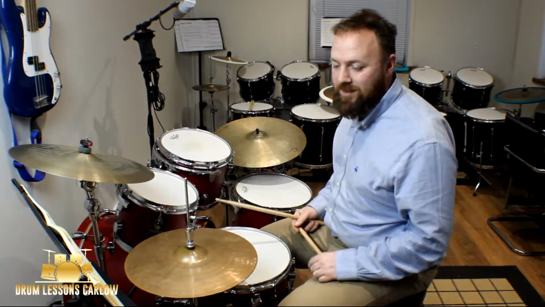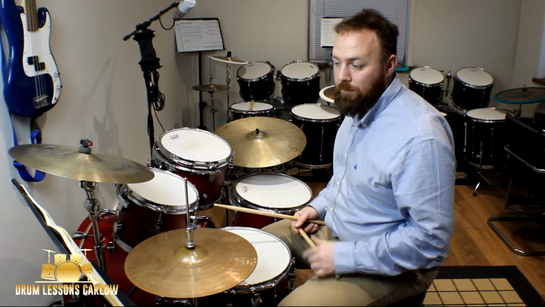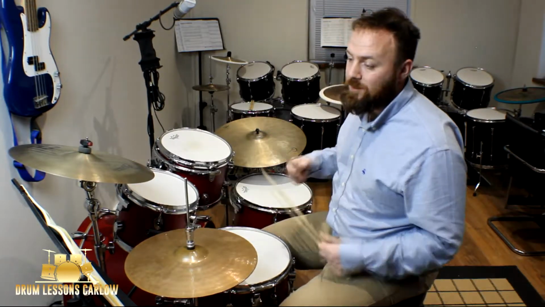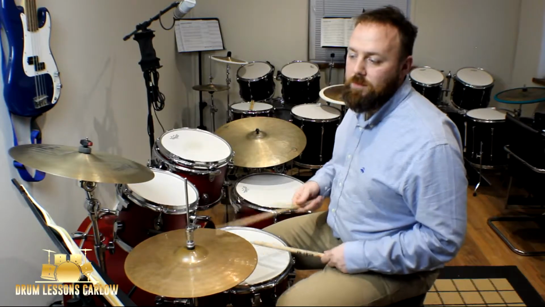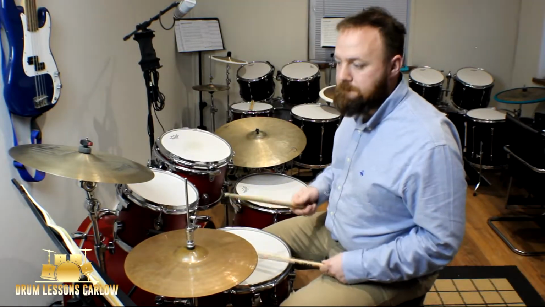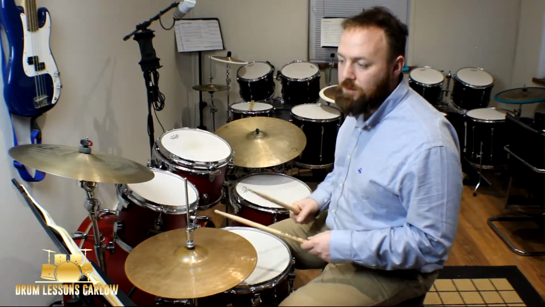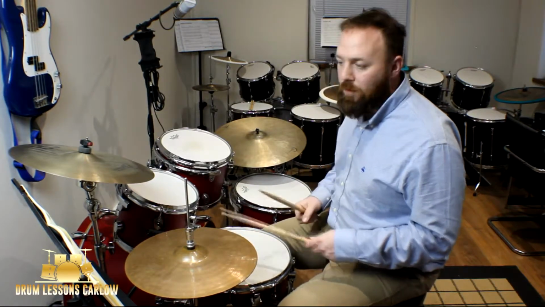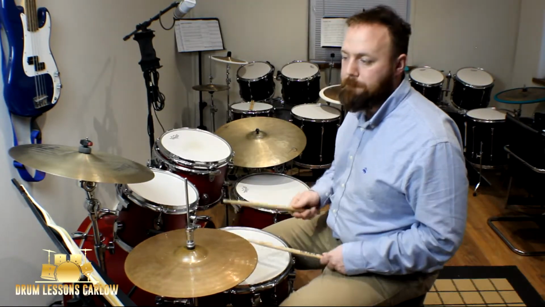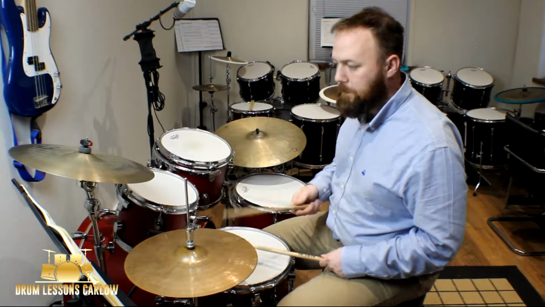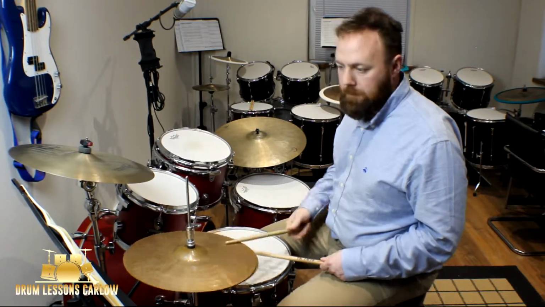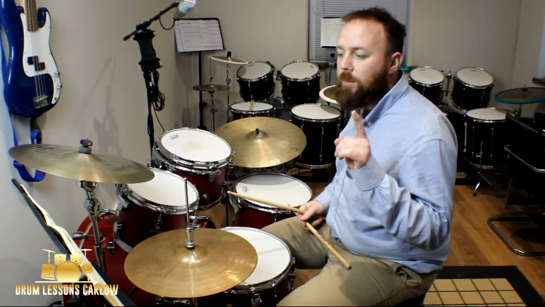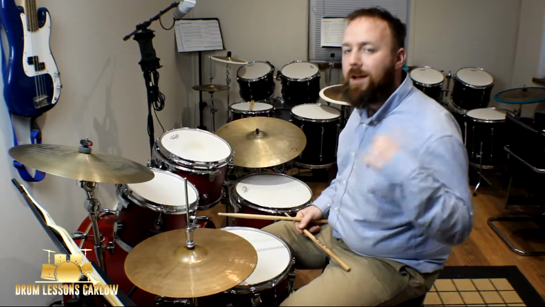Okay, so that brings us to the start of the second page. Section C, hopeless, is where they say that word. 1 and 2. 1 and 2 e, a 3, up e and 1 and. Okay, so I played 11, 12, 13 there, and then 14 has a bit of a fill on the end of it.